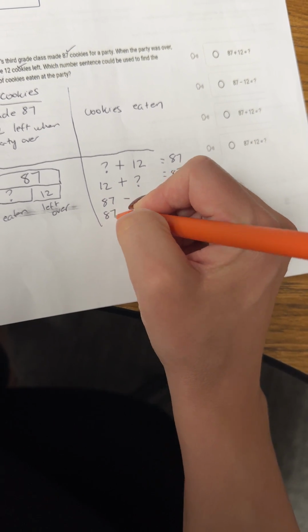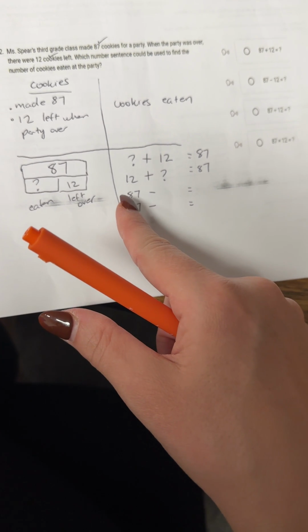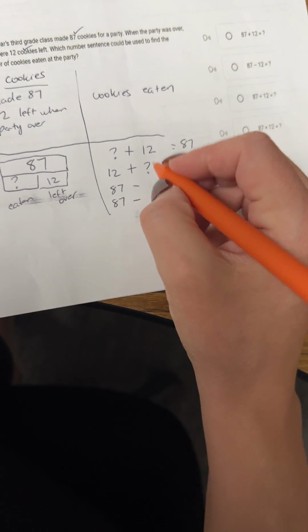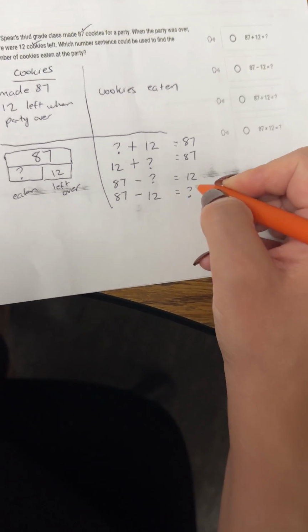So I start with 87. Our total goes first every time we're subtracting here. So I could, again, just flip the order and I'm going to get the same answer. The total minus however many were eaten tells me how many were left over, or the total minus however many were left over gets me how many were eaten.